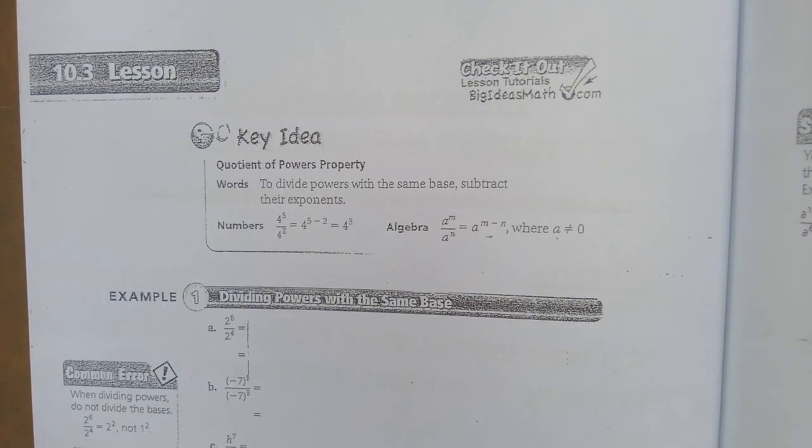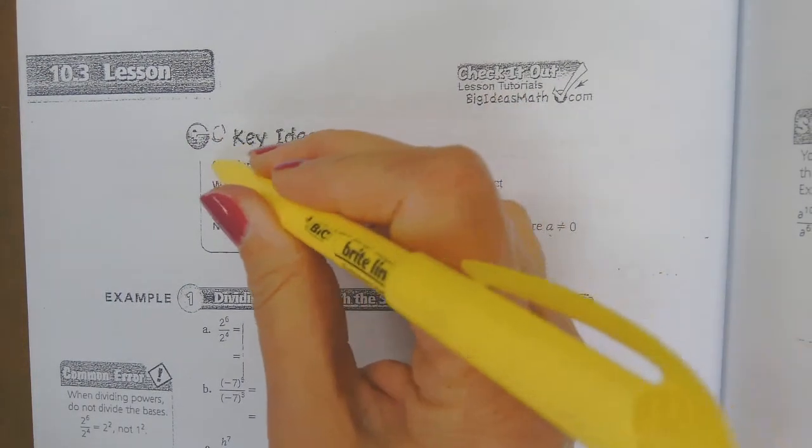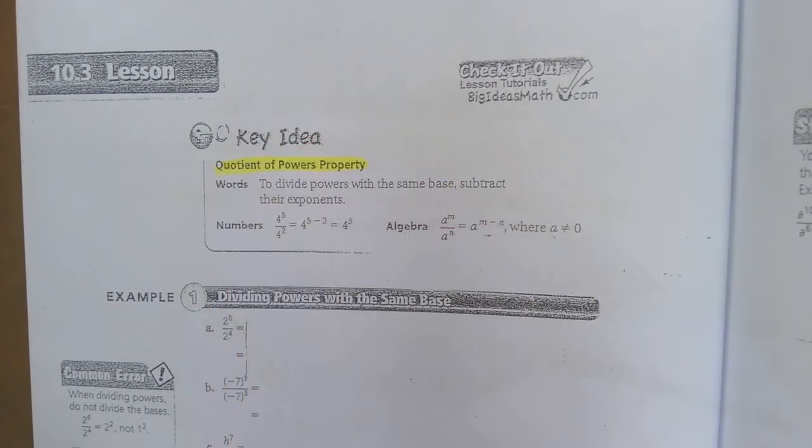Hi you guys, today we're on lesson 10.3, so go ahead and pause if you need to get your booklet out. We're in our blue book. Today we're going to do the quotient of powers property.